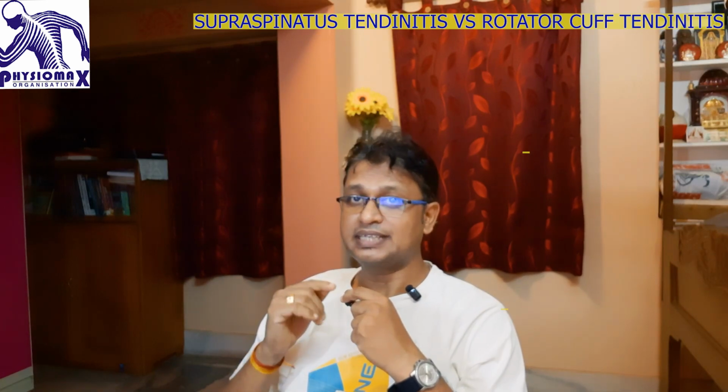Then what is the reason why supraspinatus tendinitis is more common than rotator cuff tendinitis or rotator cuff tendinopathy? Today, with a basic understanding of the anatomy, we will understand why these tendons are more prone to injury than the rotator cuff. So come, let us see the structural anatomical difference between these two types of tendons, which pass via the scapular region.